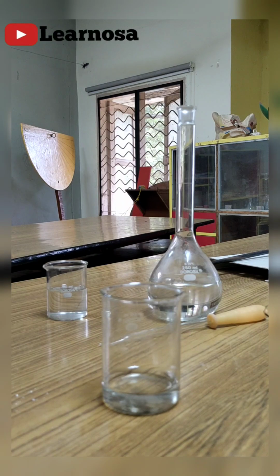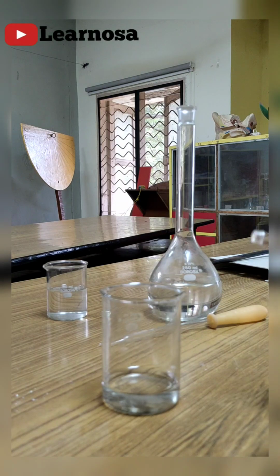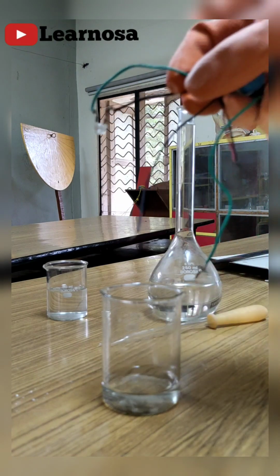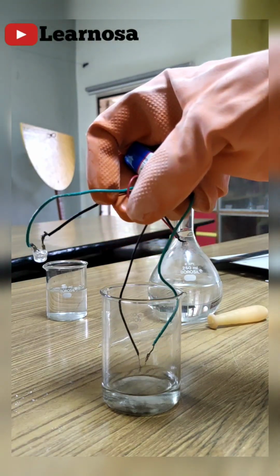We have seen that in hydrochloric acid the bulb is glowing brightly, so the brightness is more in that. Now we'll check what happens to the intensity of the light when the wires are dipped into the acetic acid solution. Okay, now you can see it is glowing.